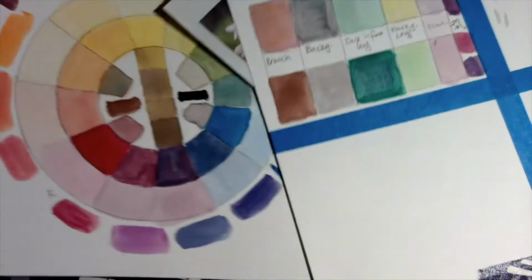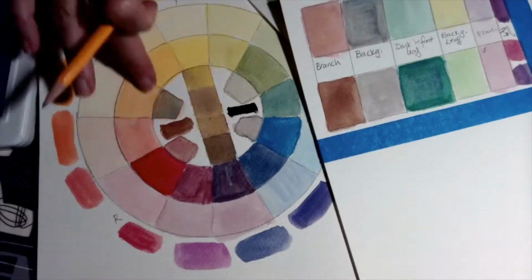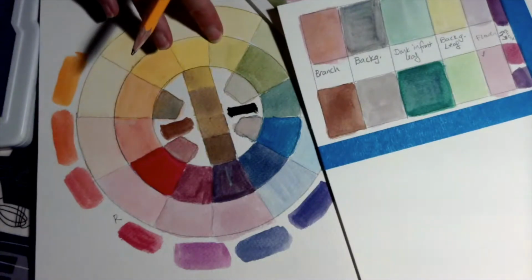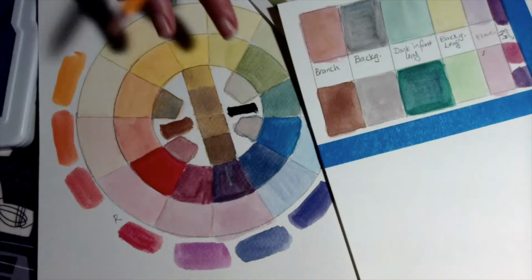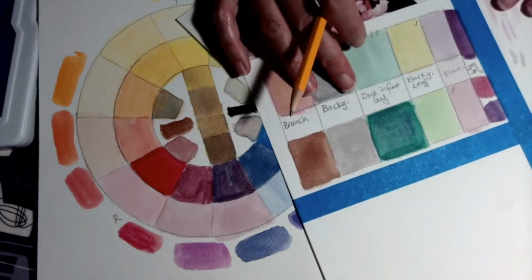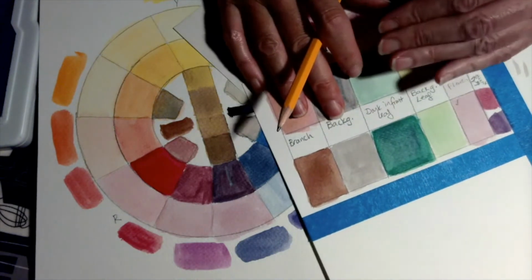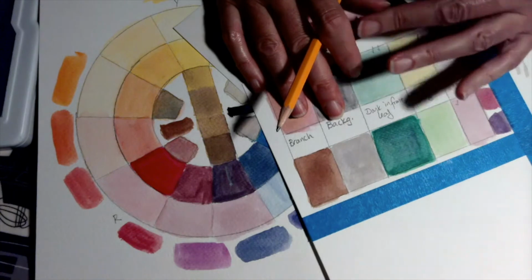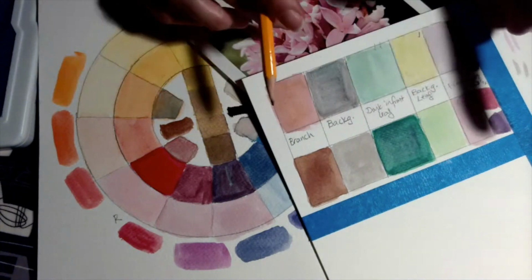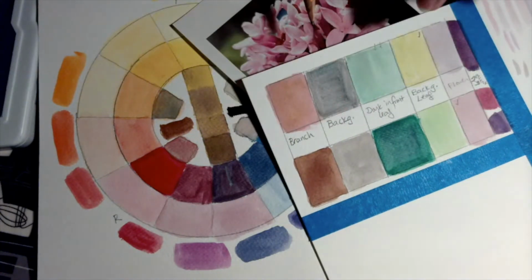Don't forget that you have your reference here as to some of your options for what colors you can mix, and that the vibrancy of the color will vary too. You can mute your color, right, a little bit by adding the complement.